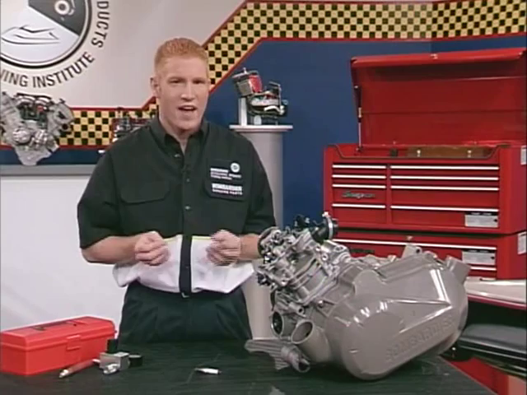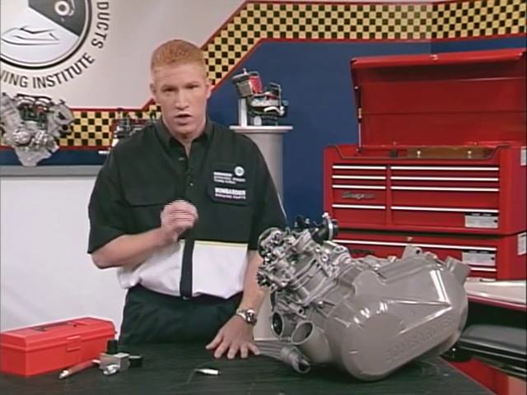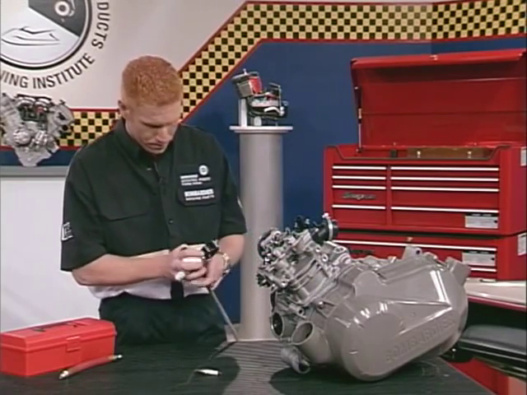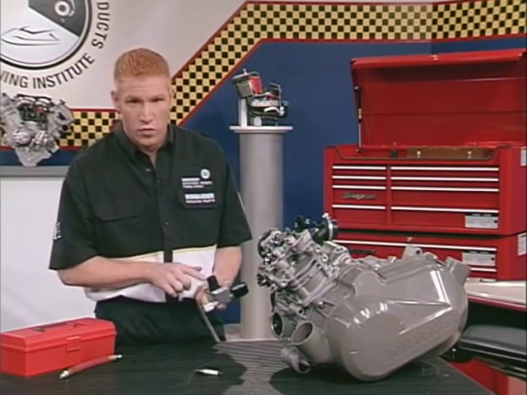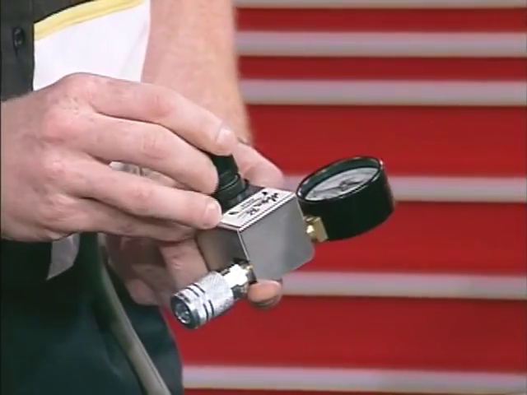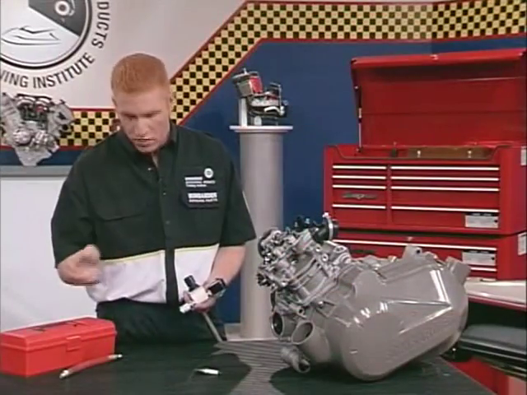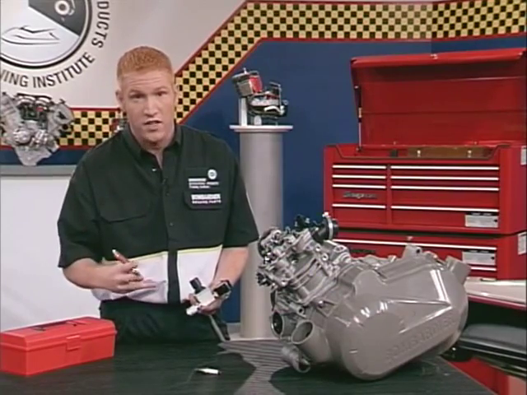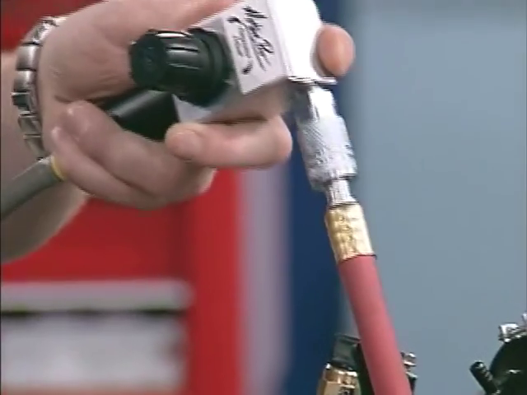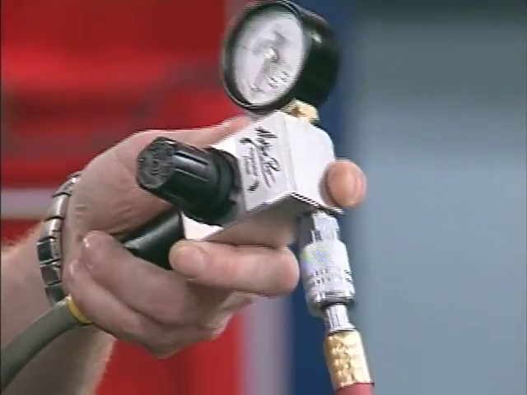So now, once you have the engine at TDC, you can adjust the leakage tester. First, you need to apply shop air. Then adjust the regulator on the leakage tester until it reads 0. After that, you would install the hose from the leakage tester into the spark plug hole. And in this way, you would record the amount of leakage.